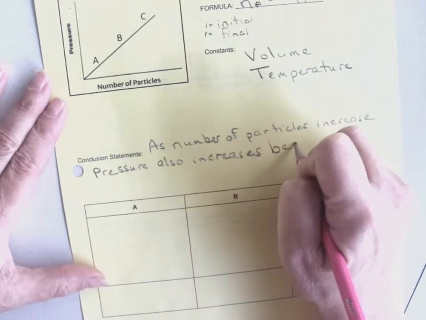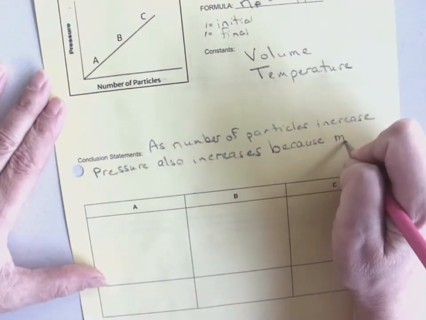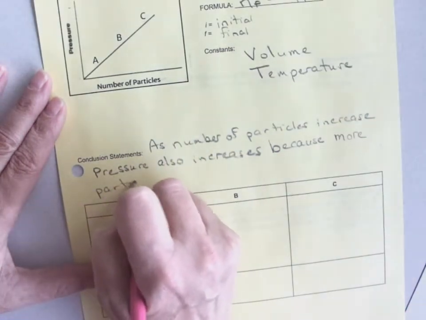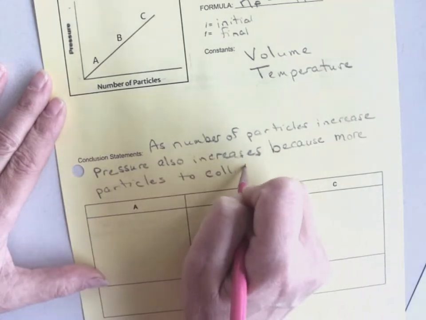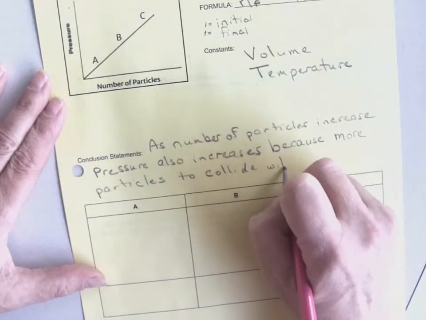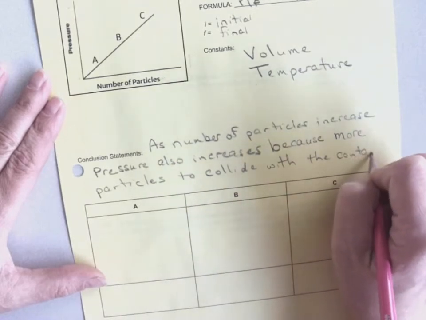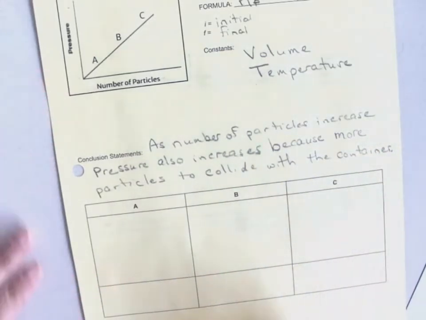So we'll say because there are more particles to collide with the container. Because remember, pressure is particles colliding with the container.